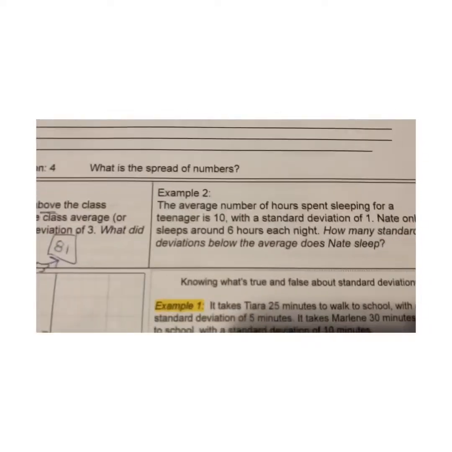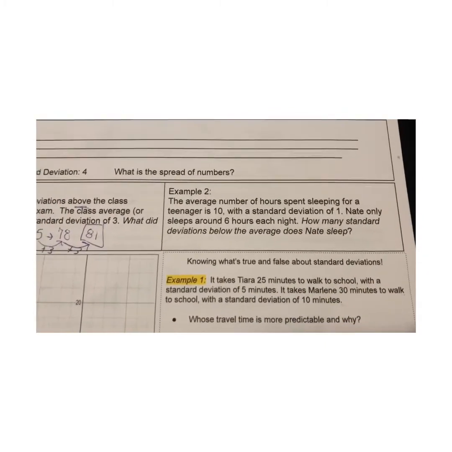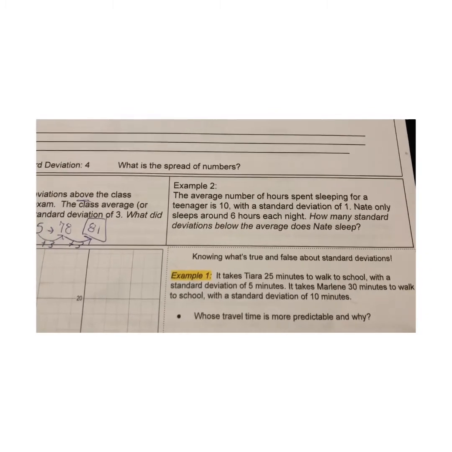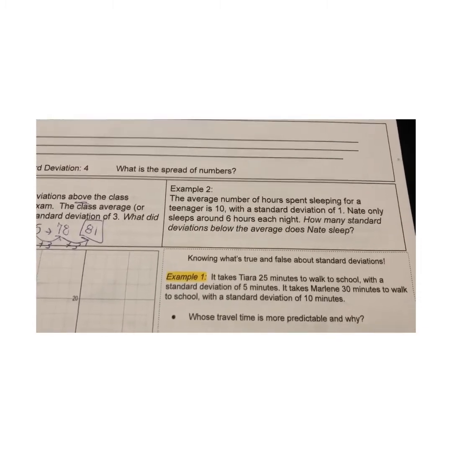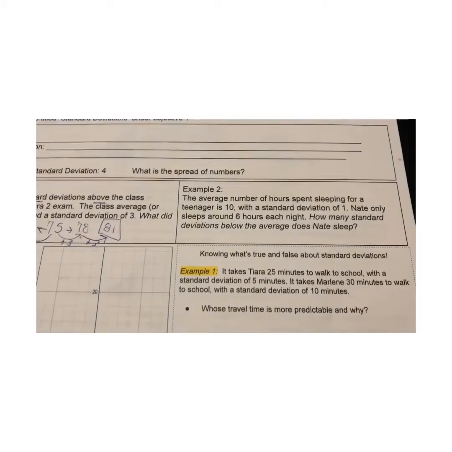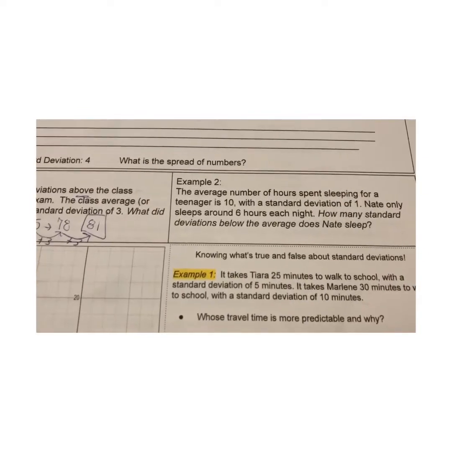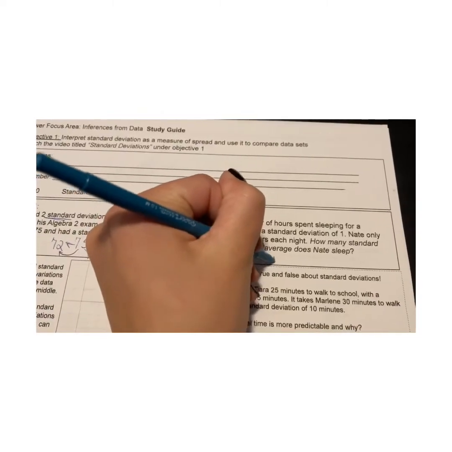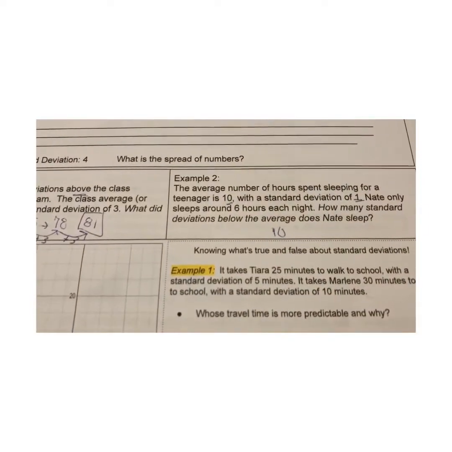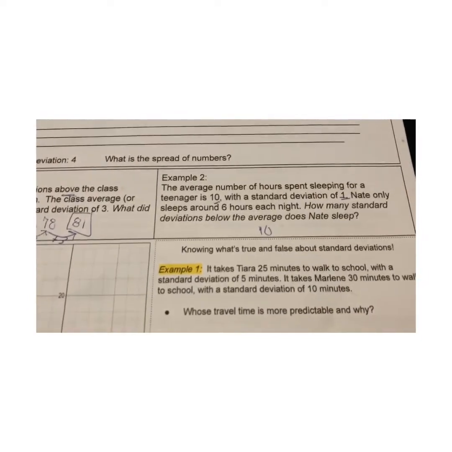Okay? Example 2. The average number of hours spent sleeping for a teenager is 10, with a standard deviation of 1. Nate only sleeps around 6 hours each night. How many standard deviations below the average does Nate sleep? Okay, let's break this down. So our average, or mean, is 10, right? So that's our middle number. And then our standard deviation of sleep is 1. That's what our problem says, 1. So that means every deviation is up or down by 1.